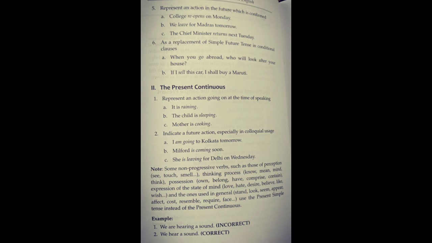The Milford is coming soon. So not will be coming, we are using is coming for. She is leaving for Delhi on Wednesday. So here the verb is telling us a future action, but the verb in the form of present continuous. So these are the examples.